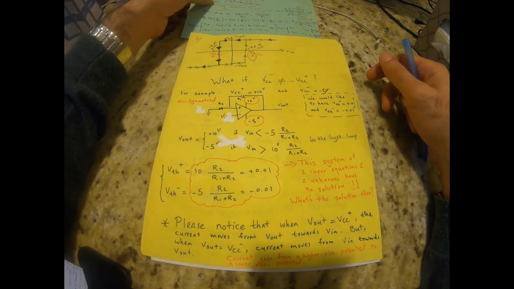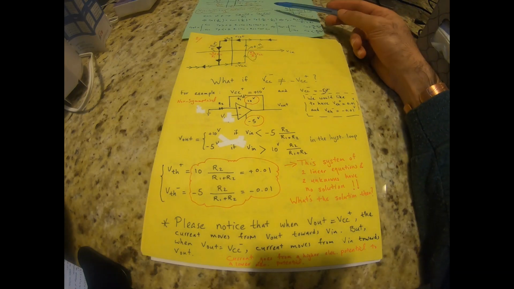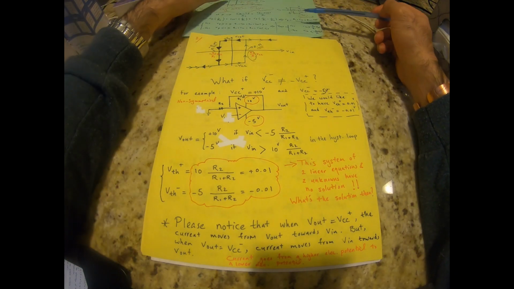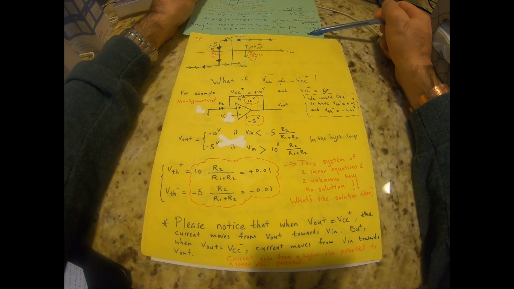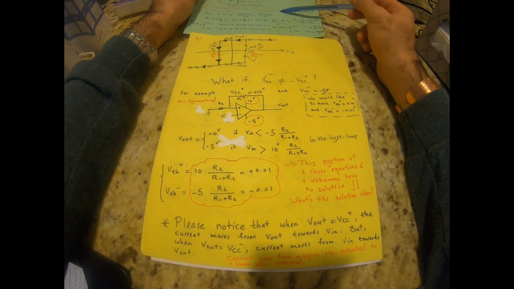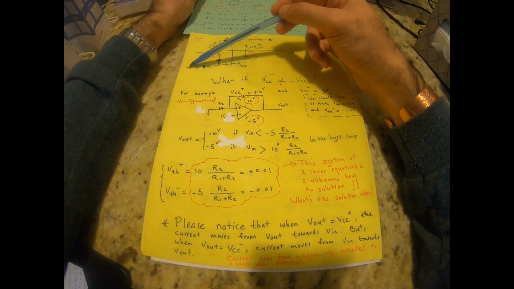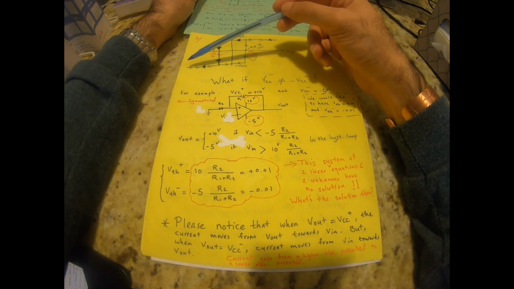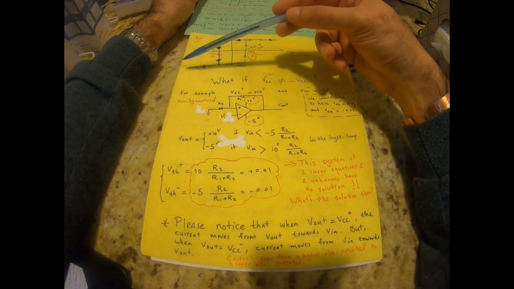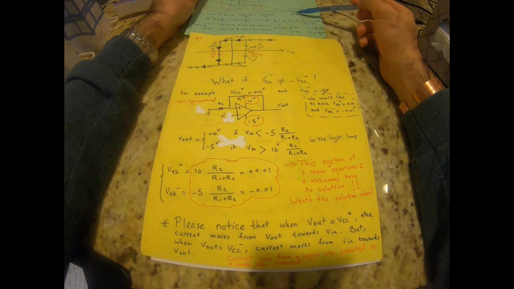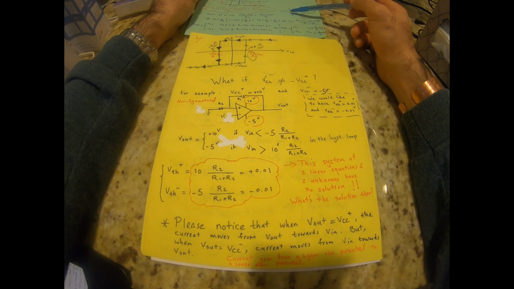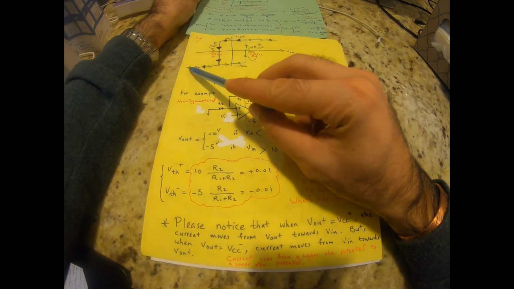So this time for the non-inverting Schmitt trigger, if Vin is a very huge negative number, then the voltage of the inverting pin, which is 0, is going to be bigger than this huge negative number, and because of that the output is going to be negative VCC.